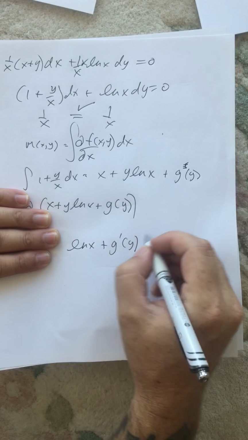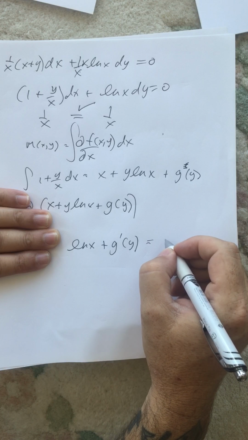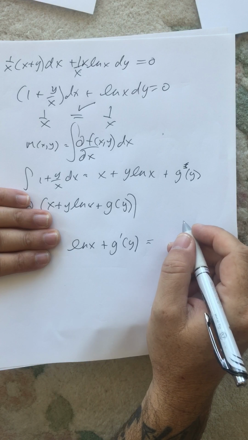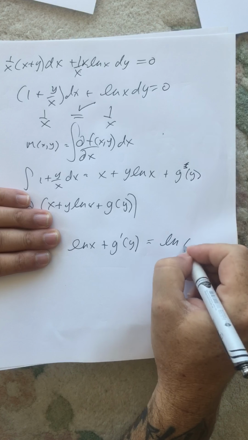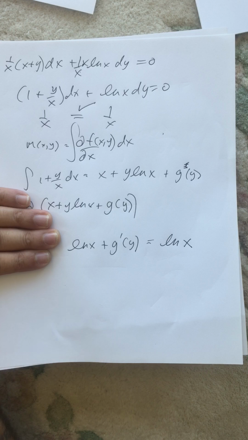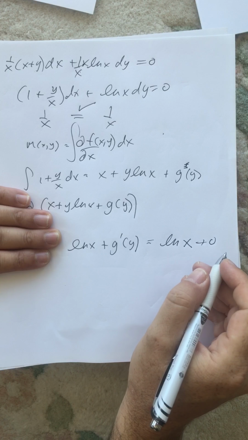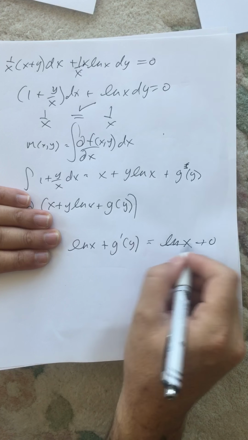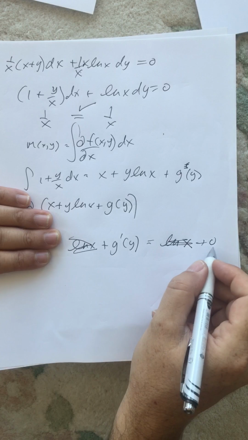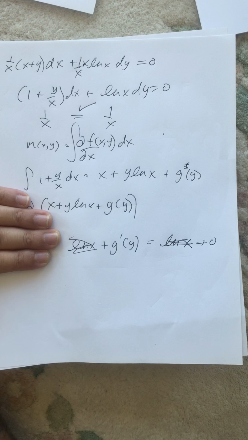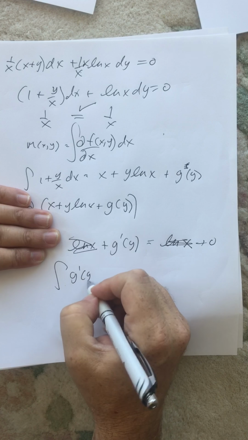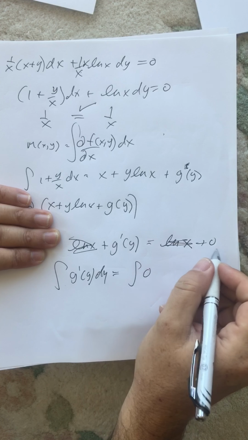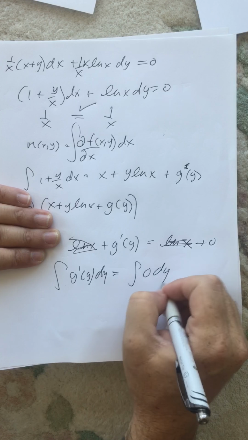So this is N, so let's set that equal to log x plus 0. So these go away, g prime of y is equal to 0. Do you see that? Let's integrate 0 dy, so g of y equals a constant.